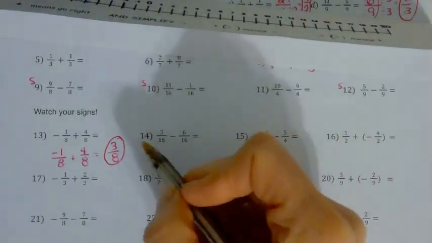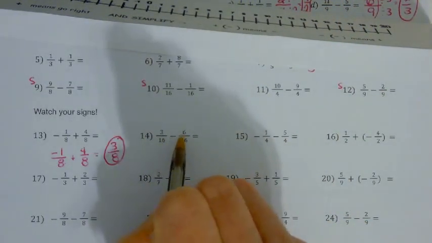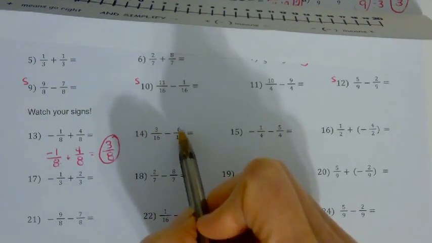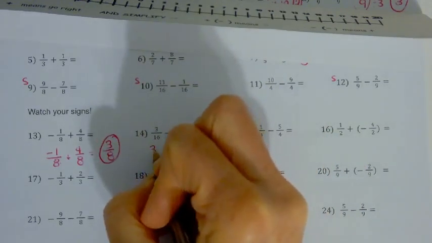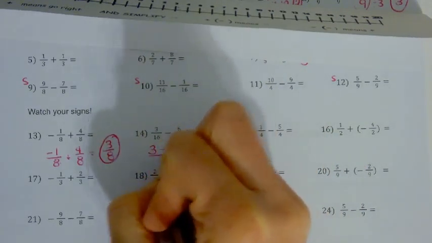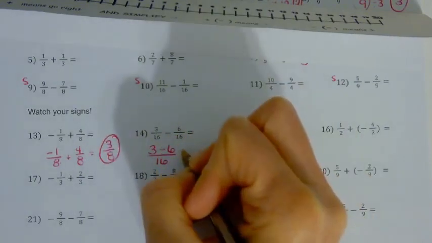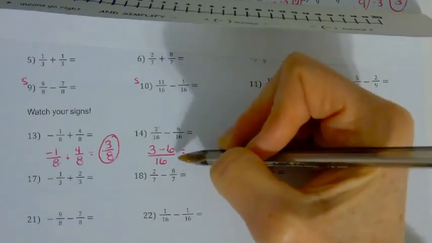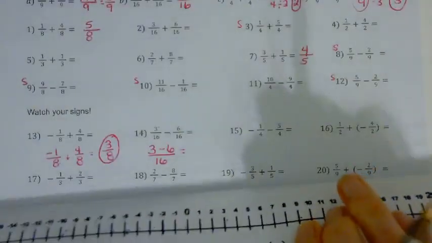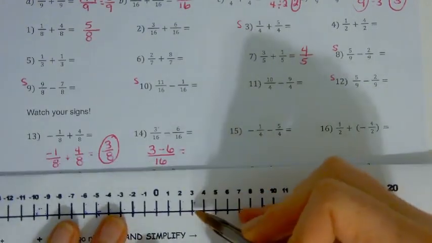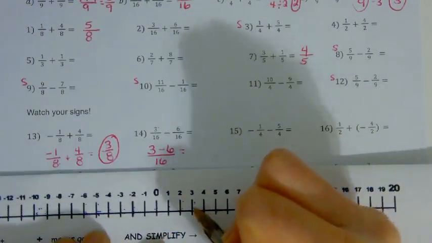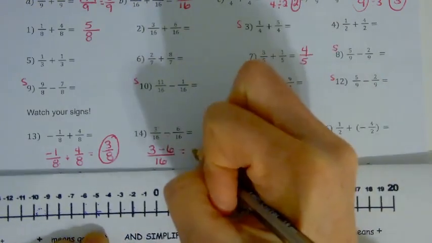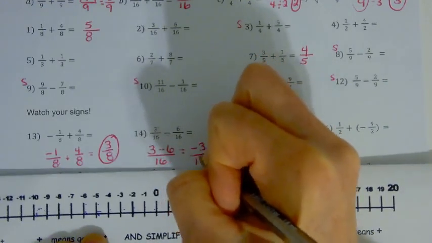So now at number 14, we have 3/16 minus 6/16. Well, be careful here because 3 is smaller than 6. So if I rewrite this, it's 3 minus 6 on the top, and how many 16ths on the bottom? So remember, we're going to take this 3 and take this minus and put it up here. So 3 minus 6. Well, then you're going to need to use your number line to do 3 minus 6. So start at the 3, and you're going to subtract 1, 2, 3, 4, 5, 6, and we end up at -3 on the top and 16 on the bottom.